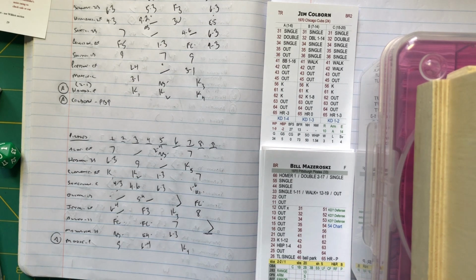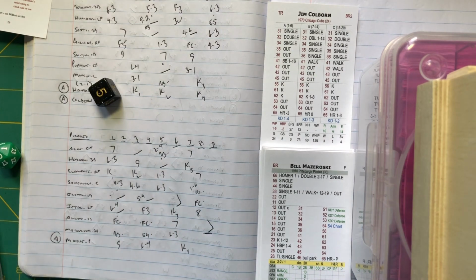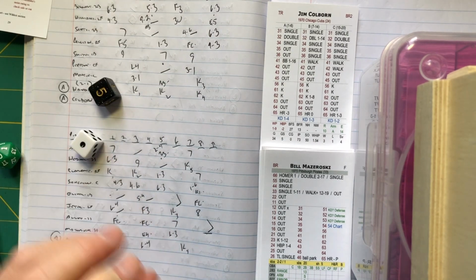Mazeroski's going to bat. All right. Colborn from the stretch checks Alley at second. The pitch to Maz. He squares to bunt. And he gets it down.